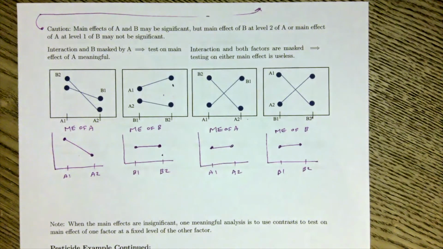So if I want to make a conclusion about A, I have to mention B. And if I want to make a conclusion about B, I have to have A. So when the main effects are insignificant, one meaningful analysis that you could use is contrast to test the main effects of one factor at a fixed level of another. And so there is some inference you can do, but it has to be done within the interaction term.